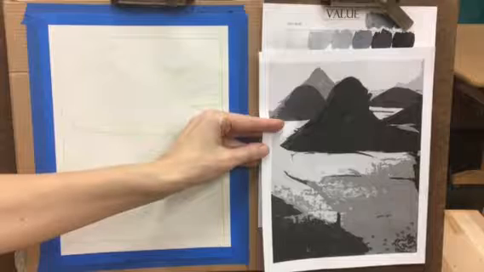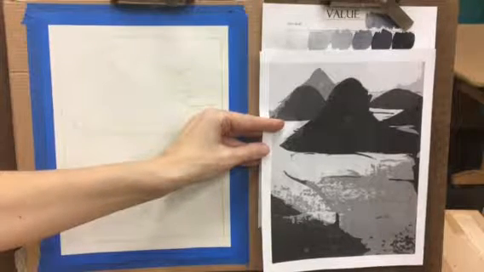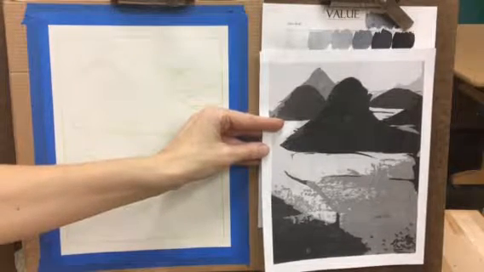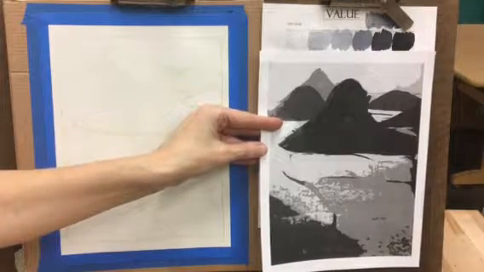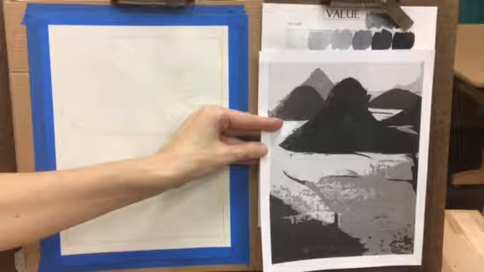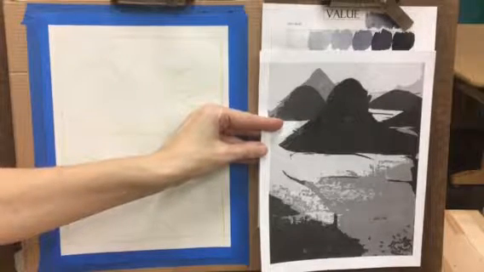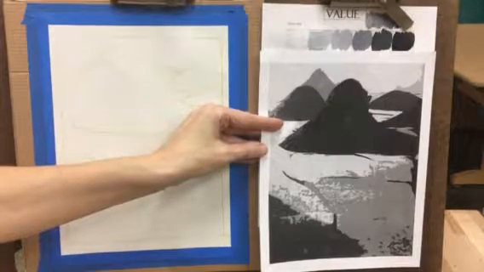There aren't any number 1s in here, but I'm going to give you an option to do some of your own alterations and modifications on here. If you want to lighten something up or darken it a little bit further, then you should do that. You should take your artistic license and do that.